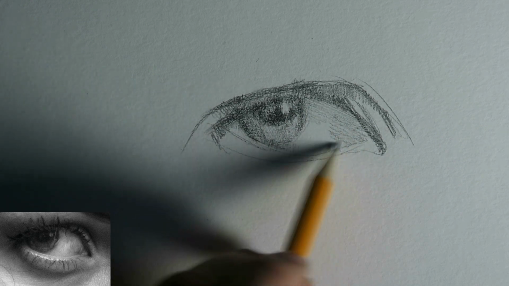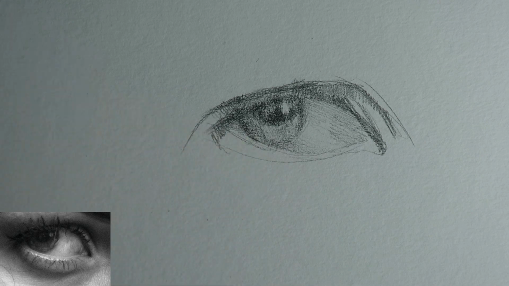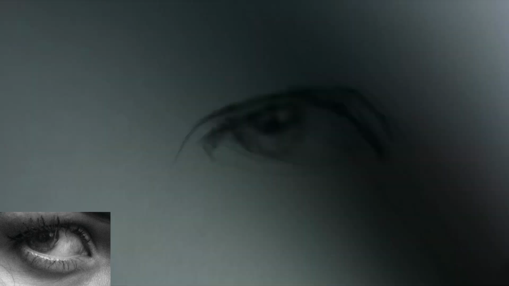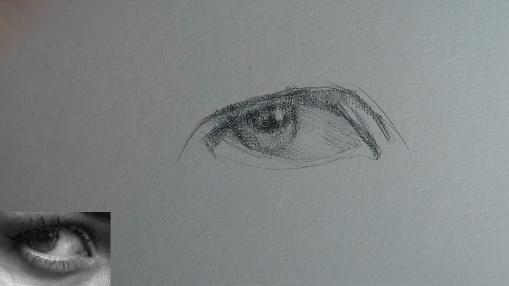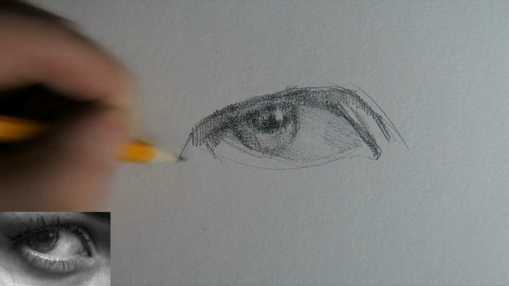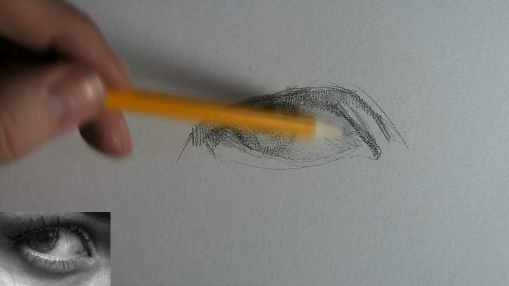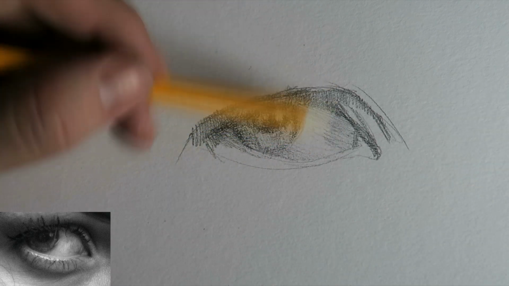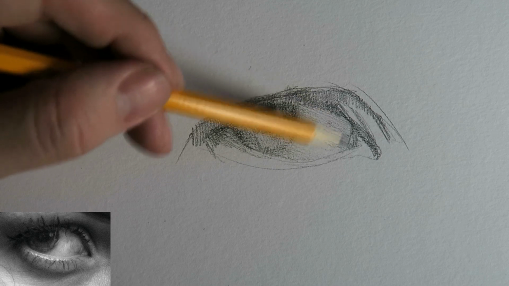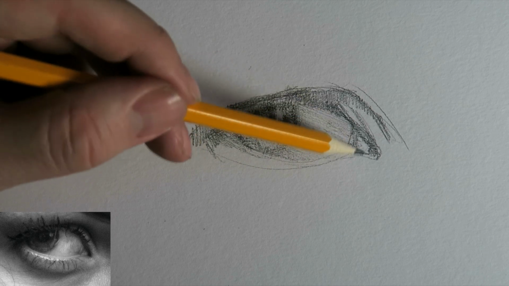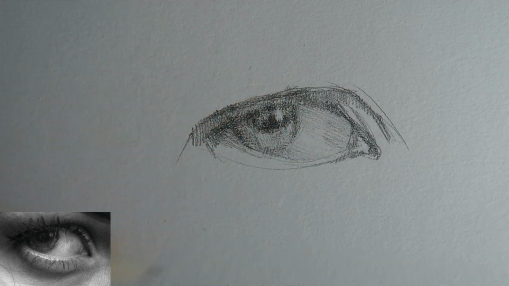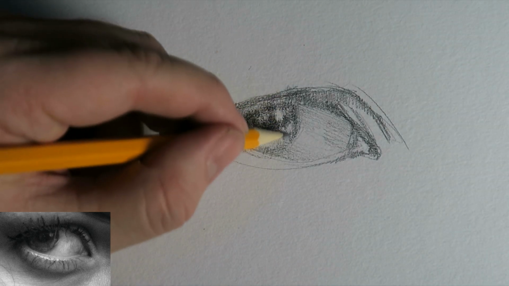Adding some tonal value to the white of the eye. So my thought is that I want to have that highlight in the eye a bit isolated, so that's a bit lighter than the rest of the eye. The tear duct. Trying to define the eye a little more. It's getting shape now.